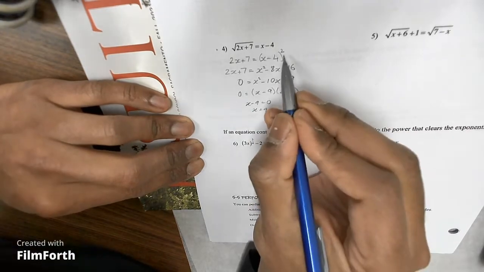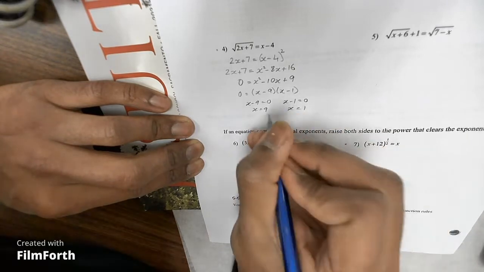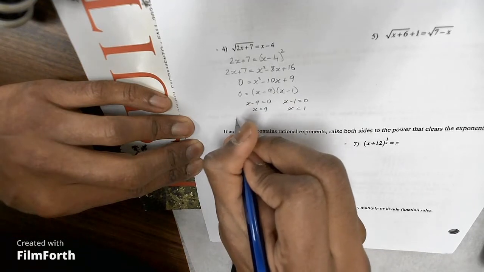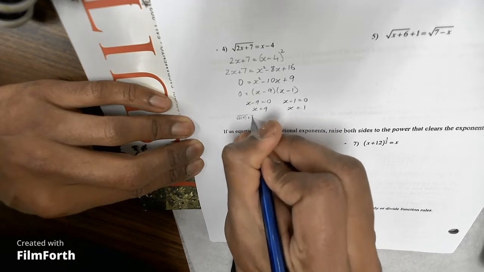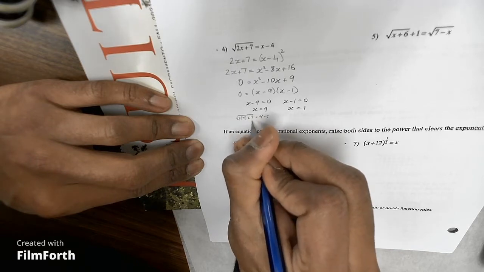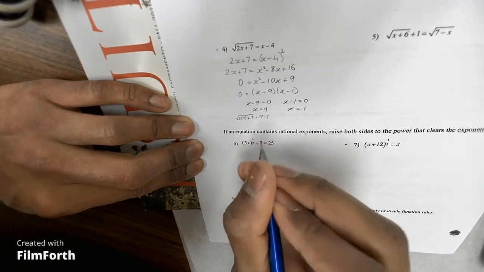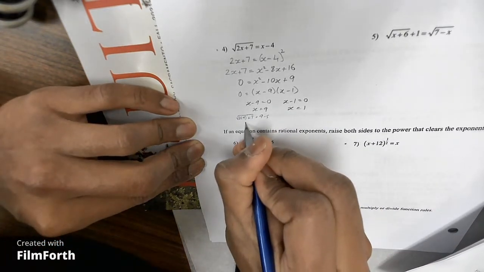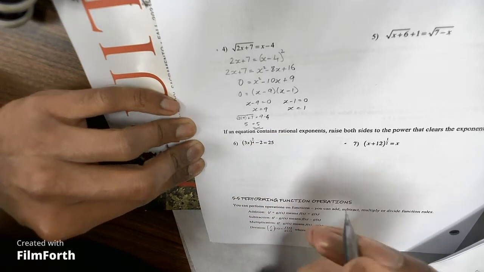Well, because we have raised it to an even power 2, we have to check whether these roots are going to work, whether they make sense. So if I substitute x equals 9 in here, I will get the square root of 2 times 9 plus 7 equals 9 minus 5. 9 times 2 is 18. 18 plus 7 is 25. And the square root of 25 is 5. This is a 4, and it equals 5, and so we are good.